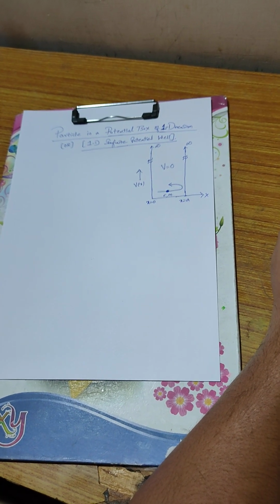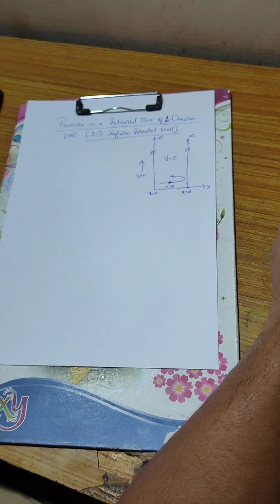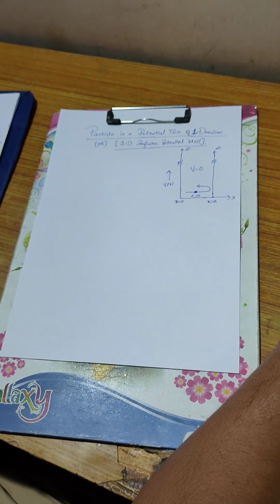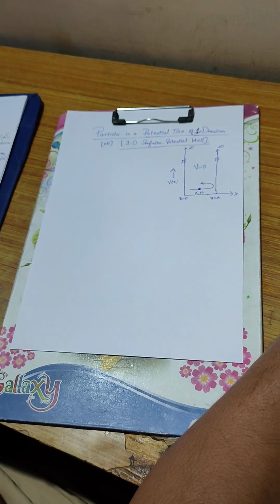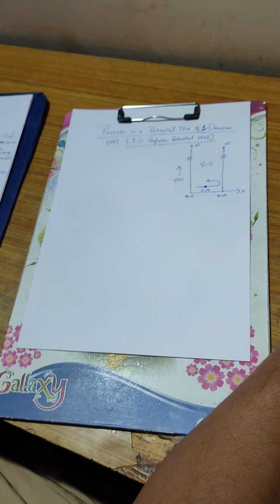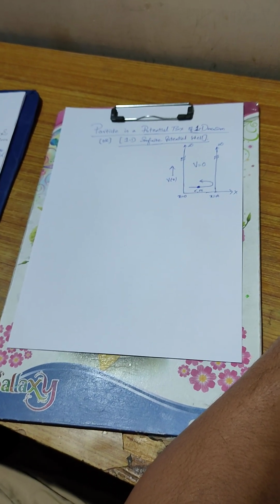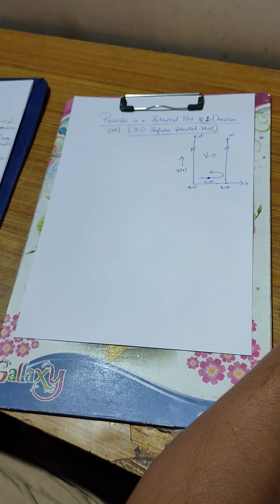Particle in a potential box of one dimension. One of the significant applications of the Schrodinger's wave equation is obtaining the energies and wave functions of the electron confined to move in a potential box. Now, a potential box can be understood in the context of a free electron in a metallic crystal.